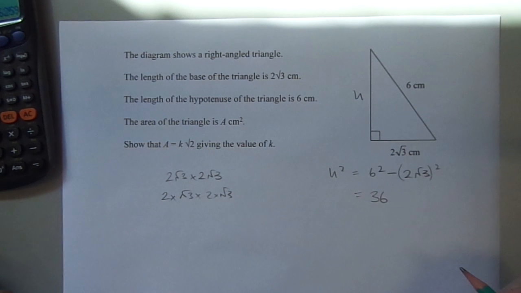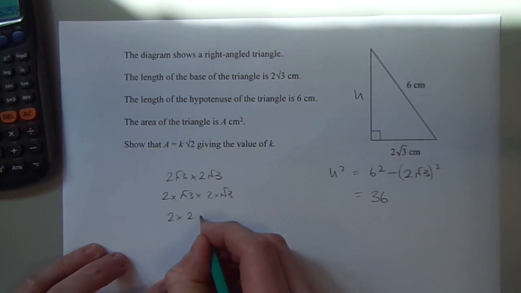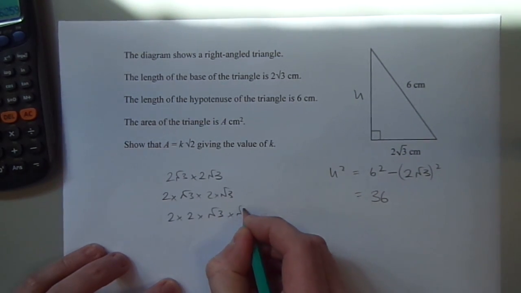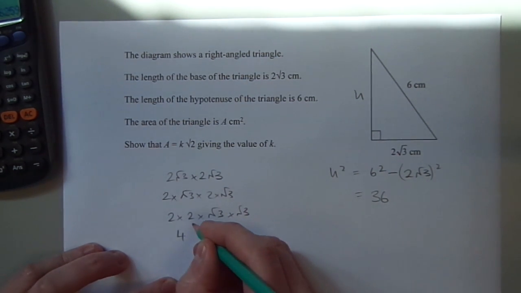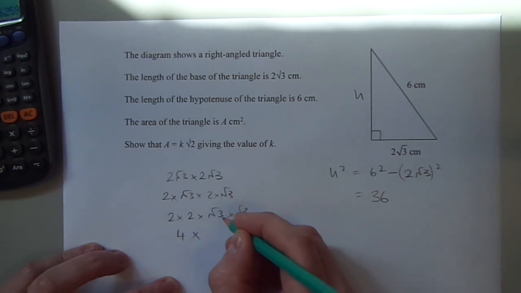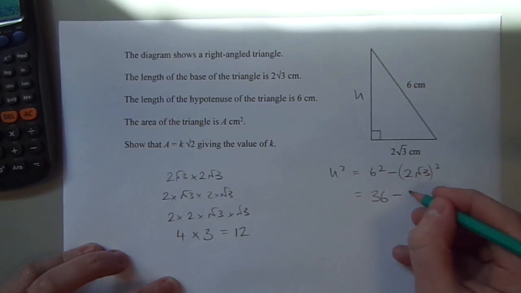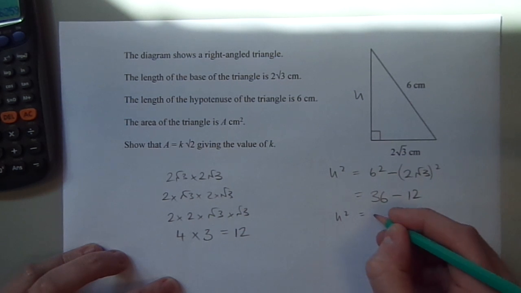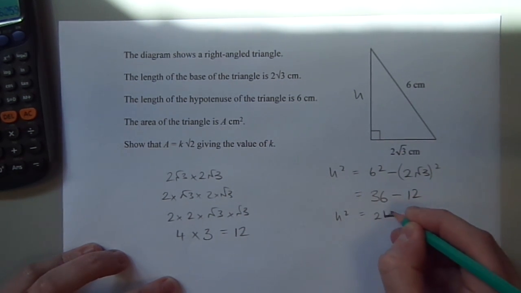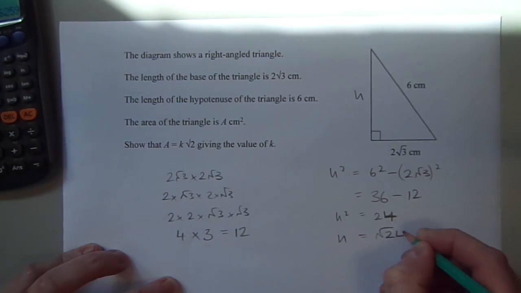And when you're multiplying, you can swap your order around, and it doesn't matter. 4 times 6 is the same as 6 times 4. So I can swap this to make 2 times 2 times root 3 times root 3. And by doing that, hopefully you'll be able to see that this part multiplies together to give 4, and root 3 times root 3 is 3. So 2 root 3 squared is 12. H squared is equal to 24, so therefore h is equal to root 24.